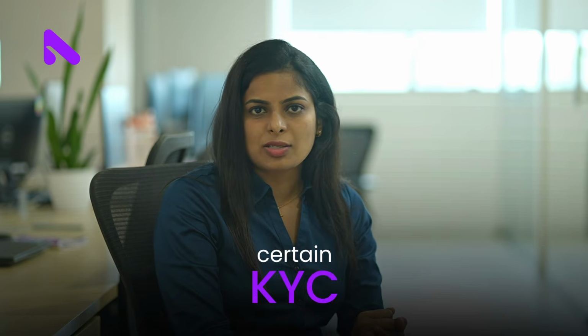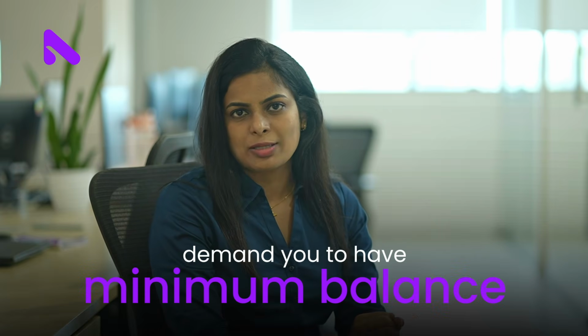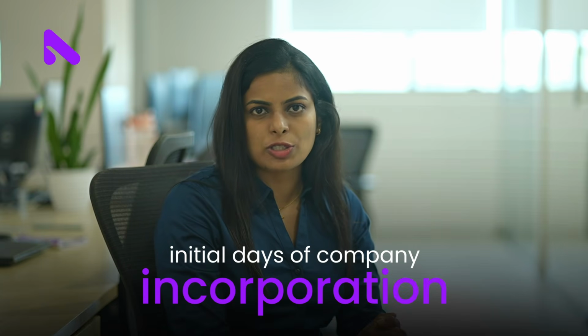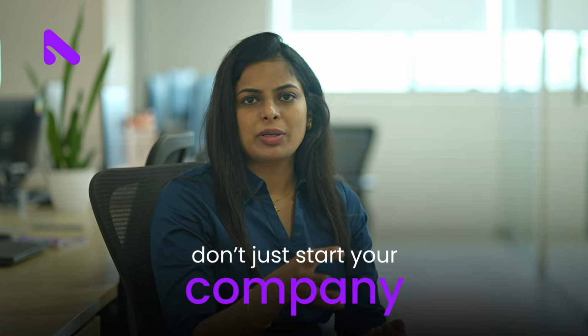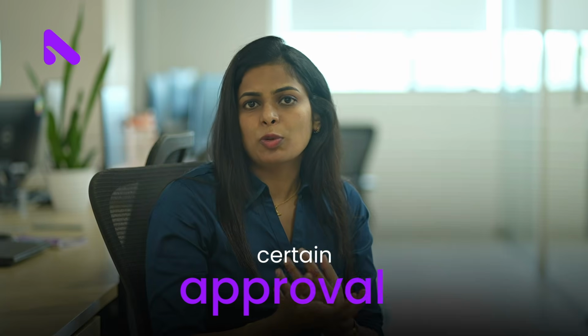So this is the practice. Also, certain KYC or compliance policies in the banks are too complicated, and certain banks demand that you have a minimum balance. So if you're not willing to keep a minimum balance in the initial days of your company incorporation, don't just start your company and get a wrong activity in your license, because for that activity the bank may be a little stricter and you will have to keep a balance. Suppose you are a consultant and you went with an activity which requires certain approvals, which was really not relevant for you, then the banks will obviously ask you for certain documents.